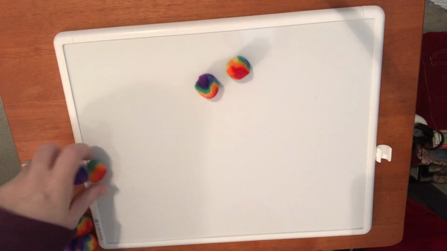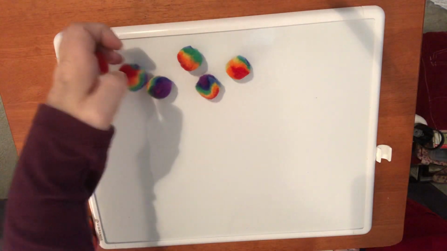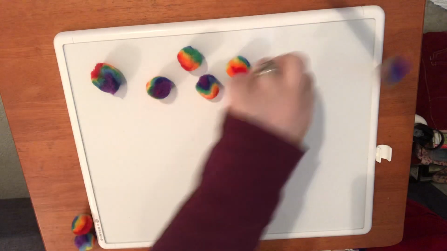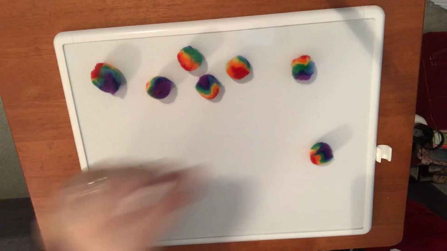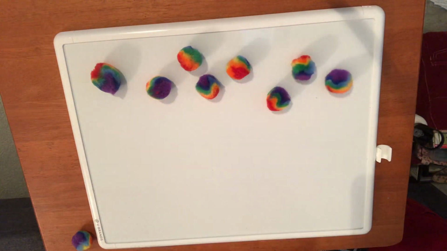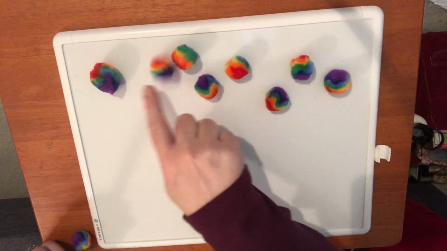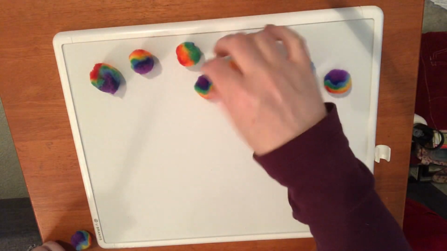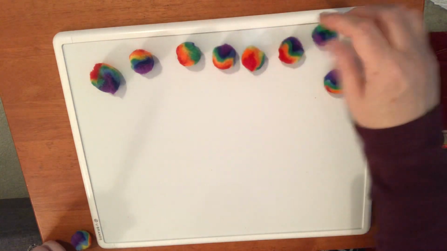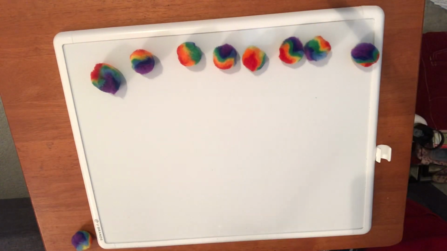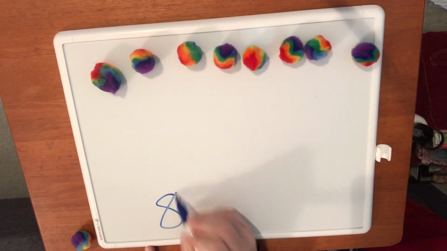Now this time, I dropped a pom-pom. I have 8, I think. Let's count. 1, 2, 3, 4, 5, 6, 7, 8. I have 8 cotton candies that I bought. And I'm going to share my cotton candy. So I have 8.